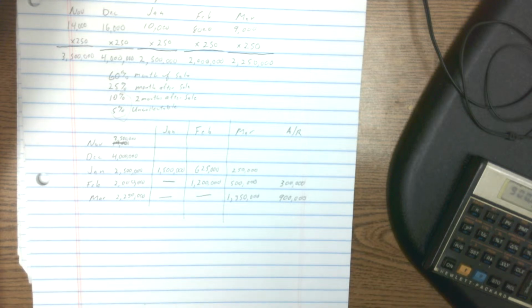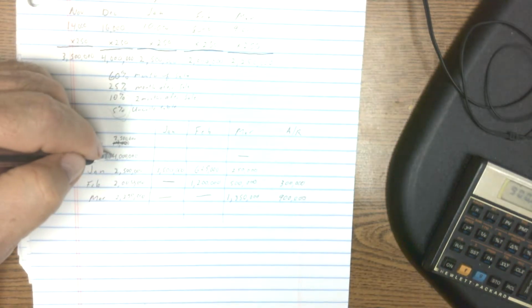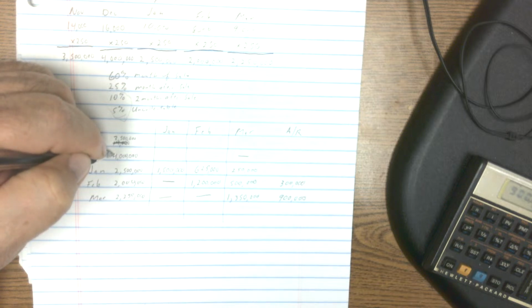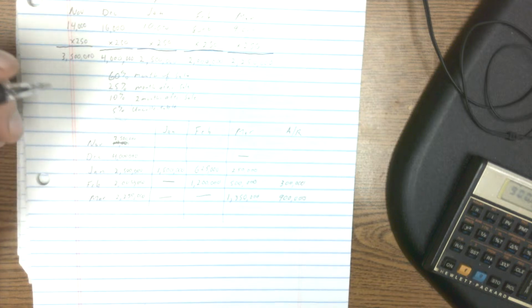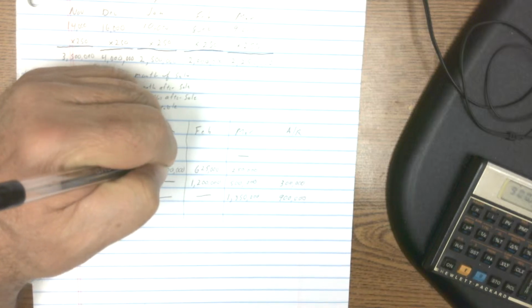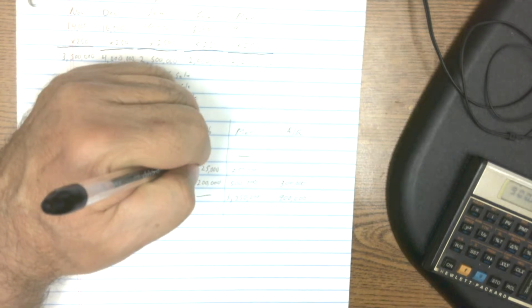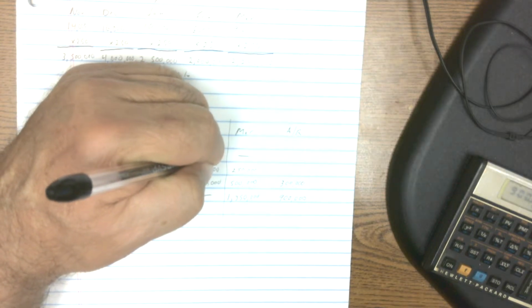Okay. Now we go backwards, right? We're going to collect the 60% in December. So now we just have to worry about the 25% in January, which is 1 million, 25% of 4 million, which will be 400,000.